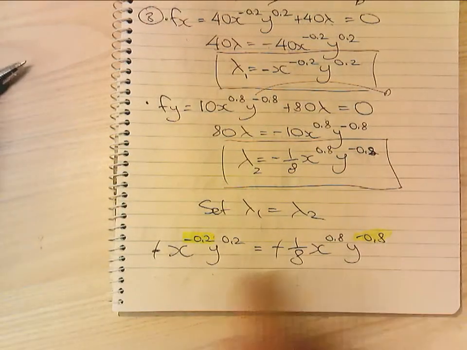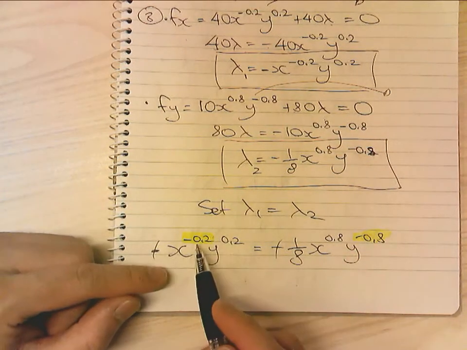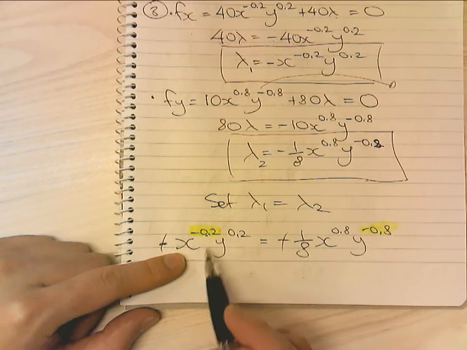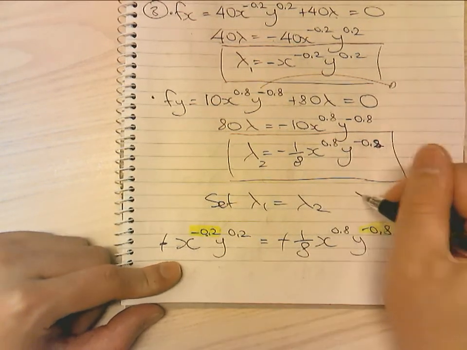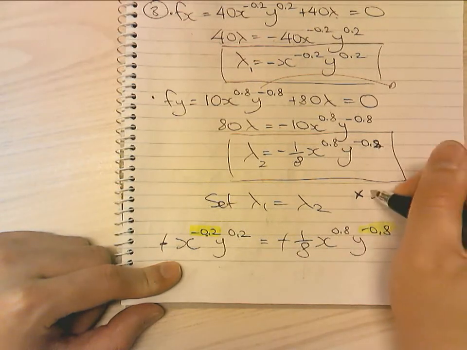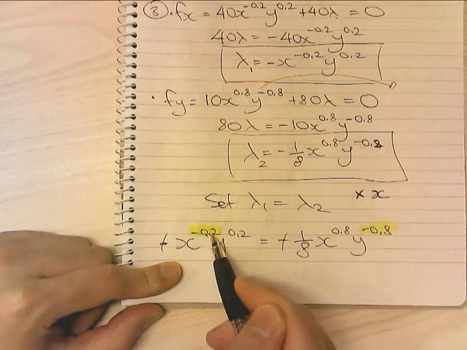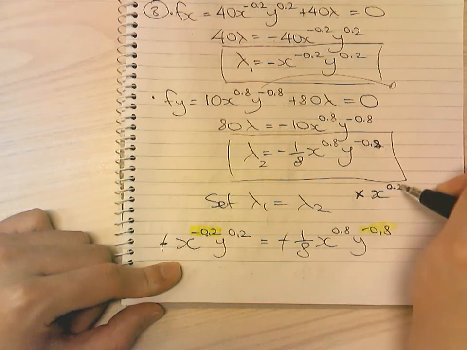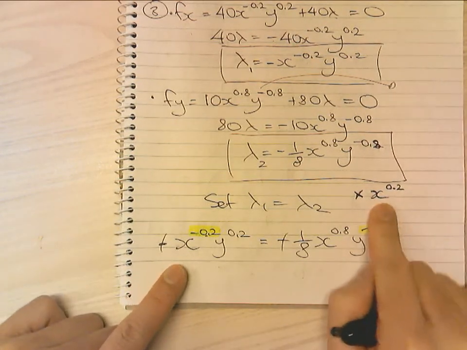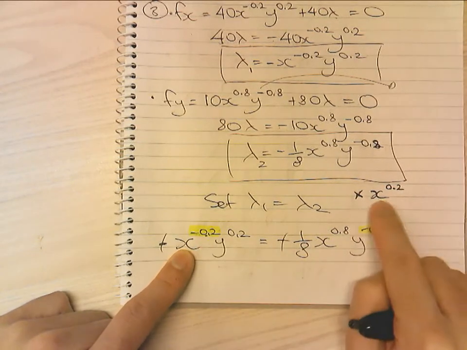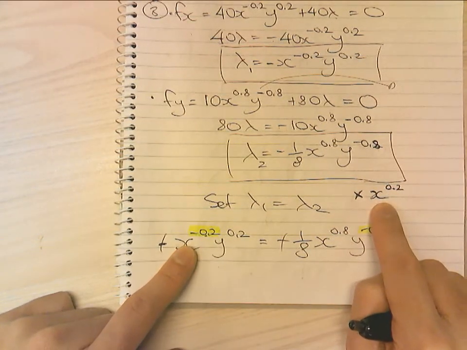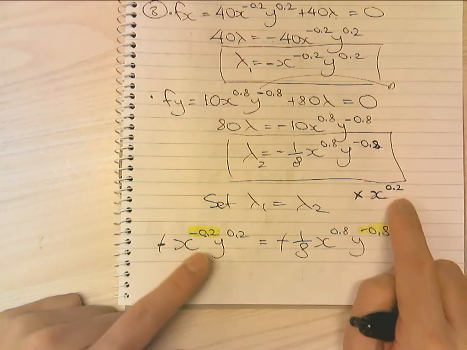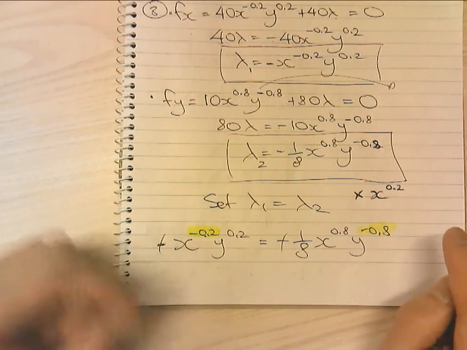Okay. So with these negative powers, I'm going to try to get them to be equal to 0. So for example, how do I get this one equal to 0? I'm going to multiply this one by x to the power of the anti of negative 0.2. So the anti of negative 0.2 is positive 0.2. Okay, so let's see what's going to happen. X to the power negative 0.2 times x to the power 0.2, the base is the same, you just add the powers. Negative 0.2 plus 0.2 is 0, right? And that will simplify more, but we'll leave it there for now.